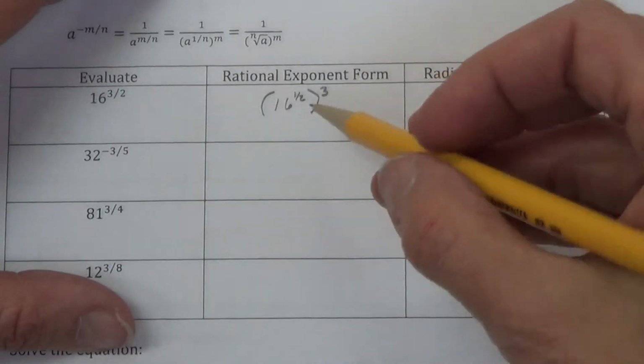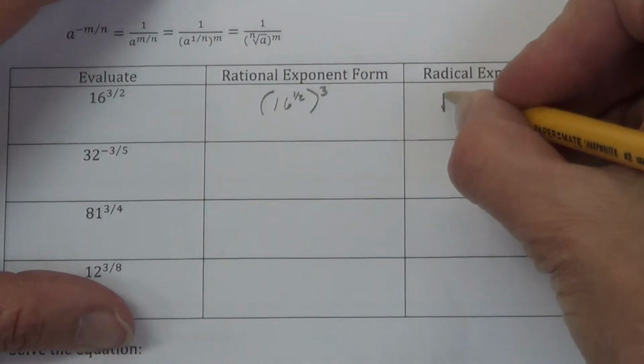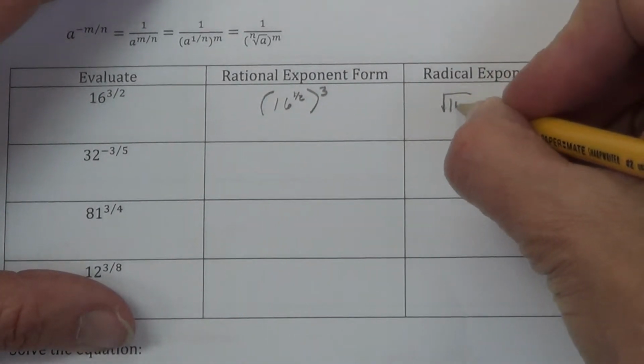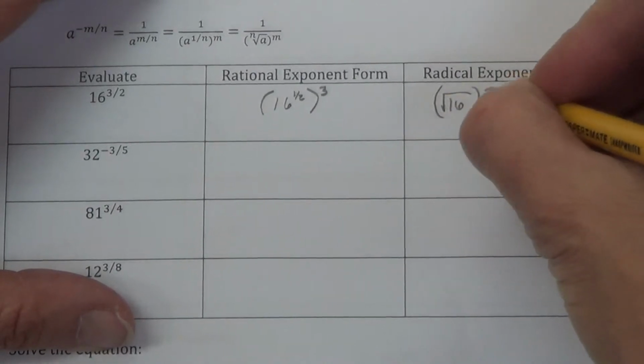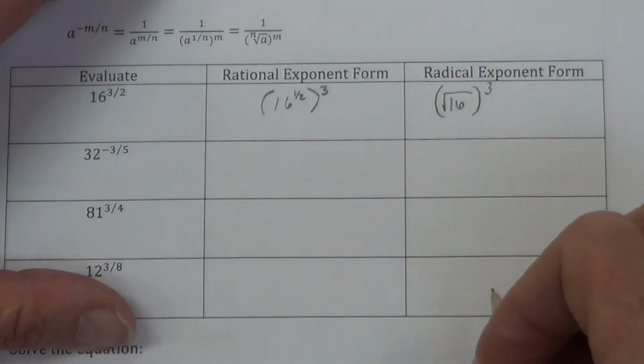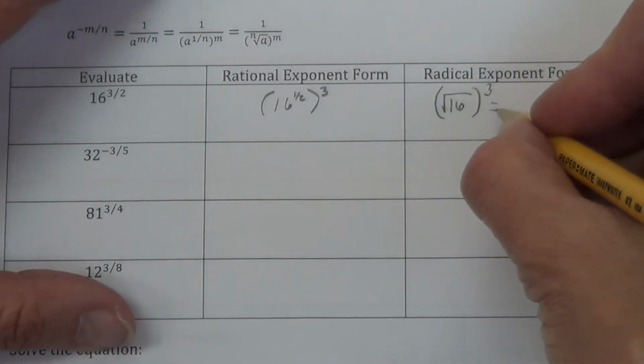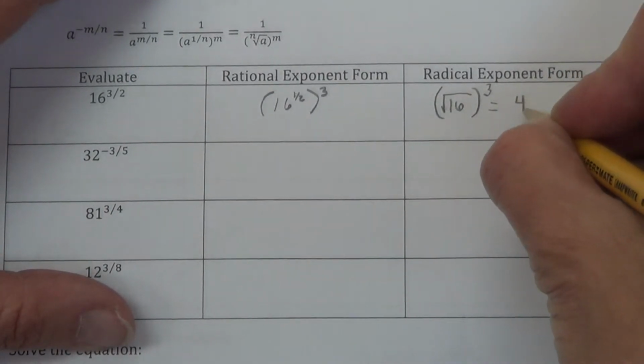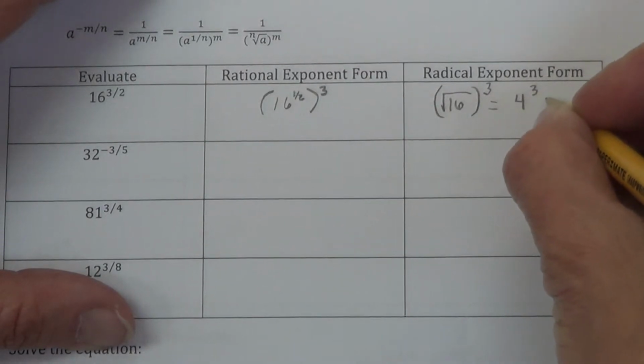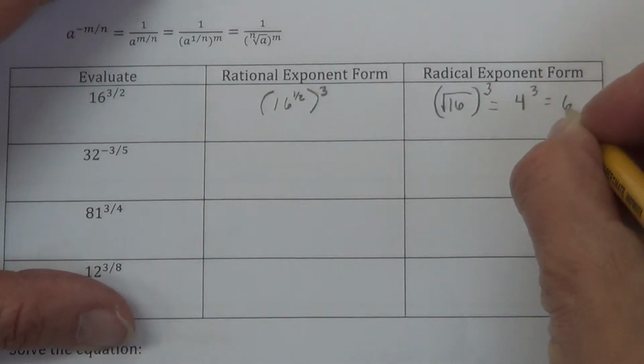Now we go ahead and write it in radical form with a radical sign in there. So 1/2 means square root, so square root of 16 raised to the 3rd, because that's really mathematically what you end up solving as you solve this. Square root of 16 you should have memorized as 4. 4 cubed is 64.